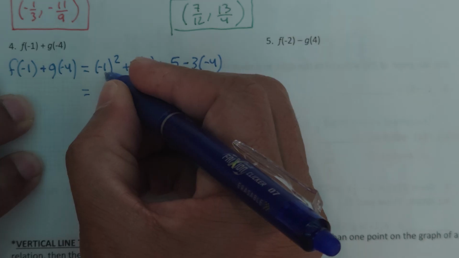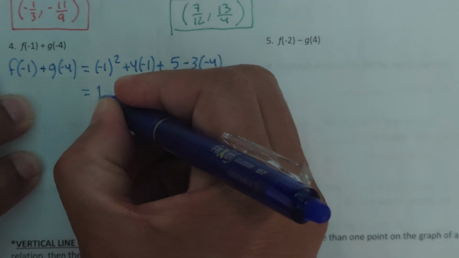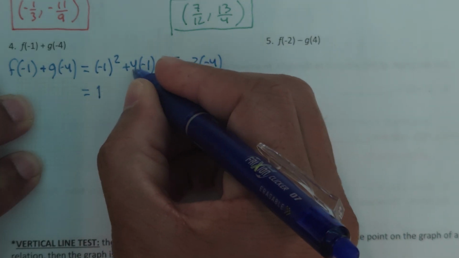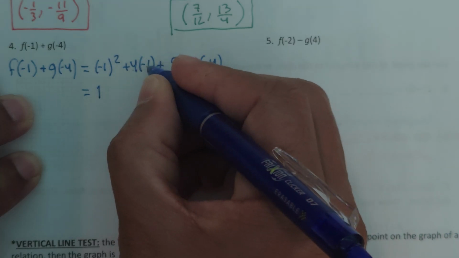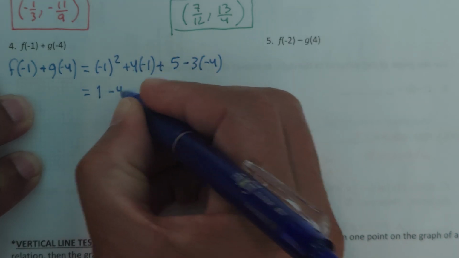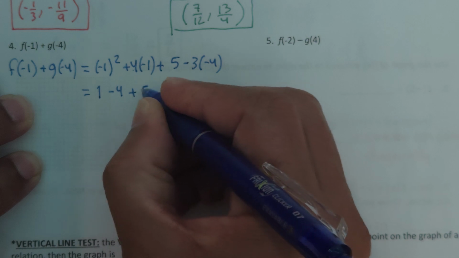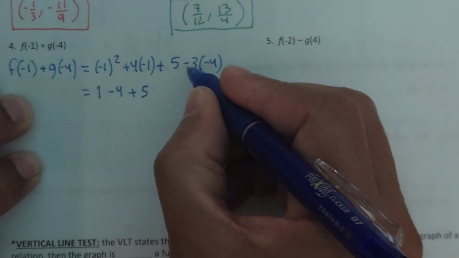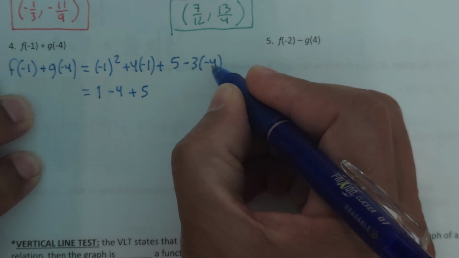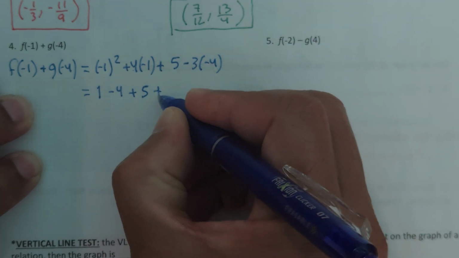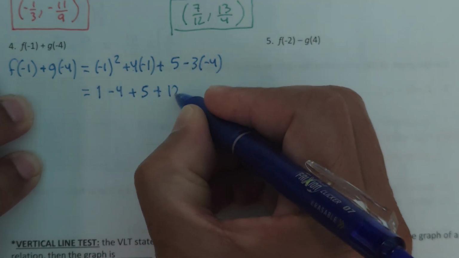So negative 1 squared is the same as negative 1 times negative 1, which is positive 1. And then this is plus 4 times negative 1. 4 times negative 1 is negative 4. So this is 1 minus 4. And we have the plus 5. And then we have negative 3 times negative 4. Negative times negative becomes positive. So this becomes plus. 3 times 4 is 12.